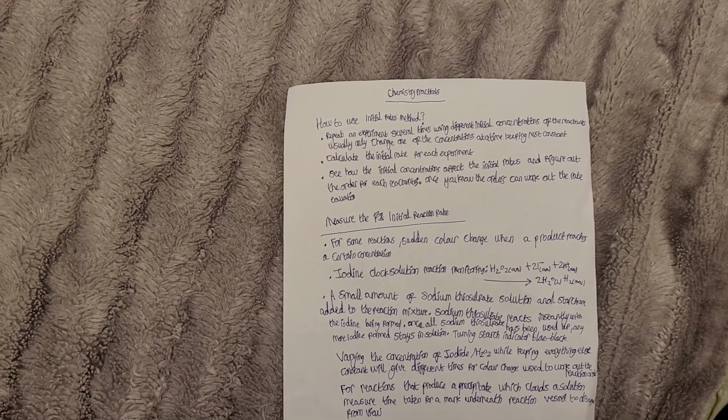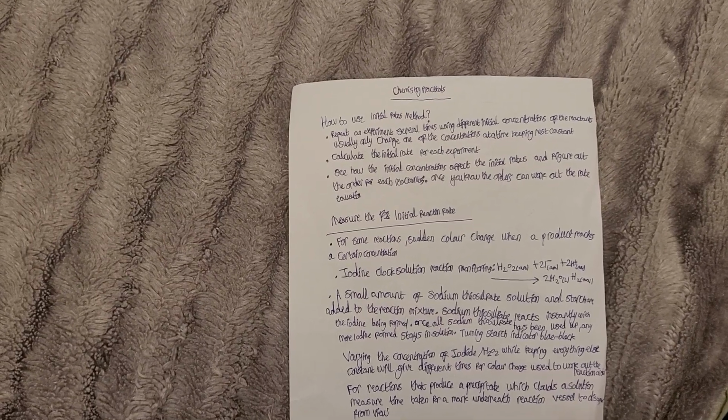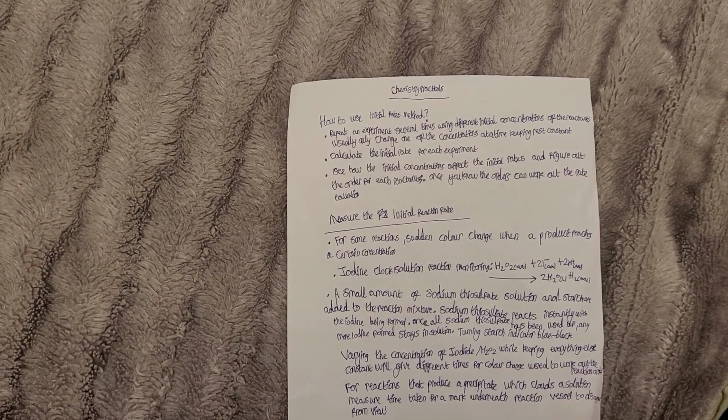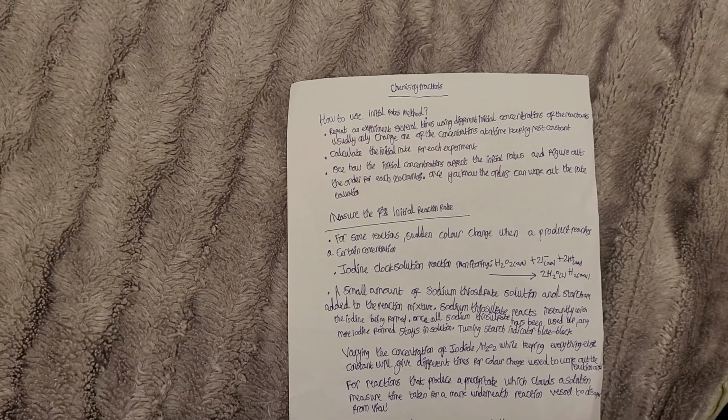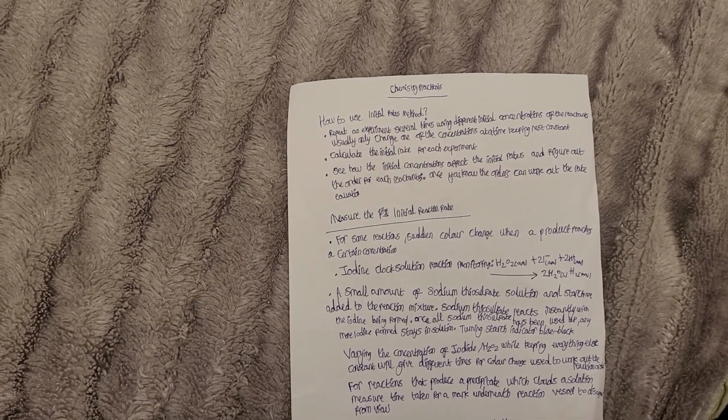Calculate the initial rate for each experiment. See how the initial concentration affects the initial rates and figure out the order for each reactant. Once you know the orders, you can work out the rate equation. Measuring the initial reaction rate.